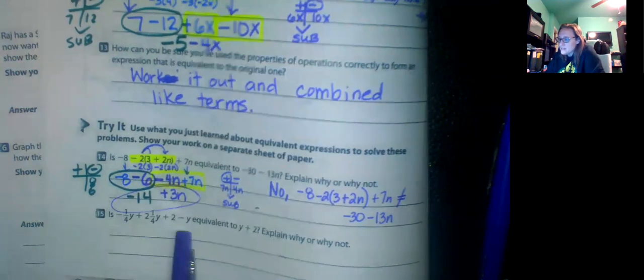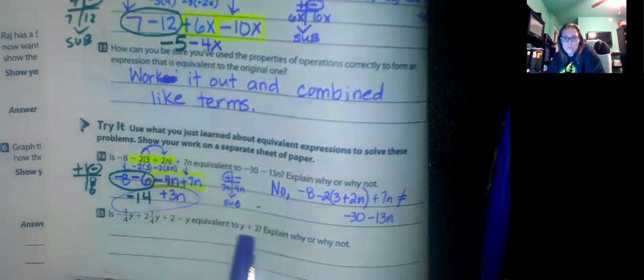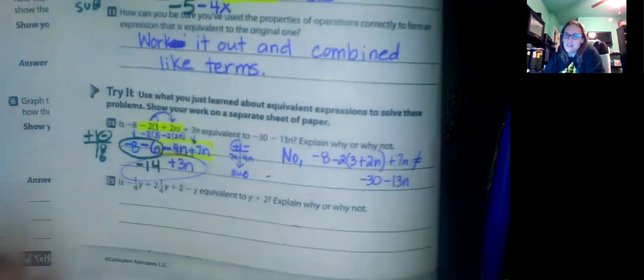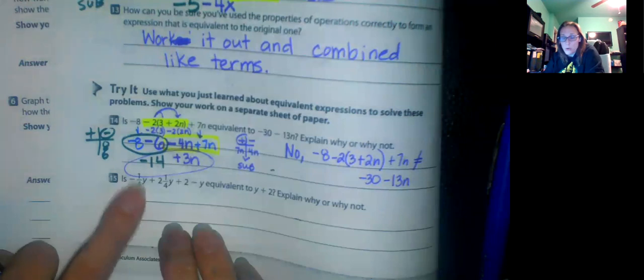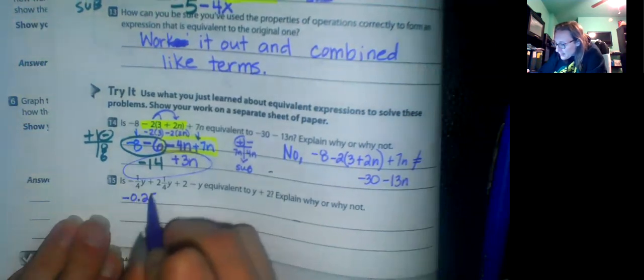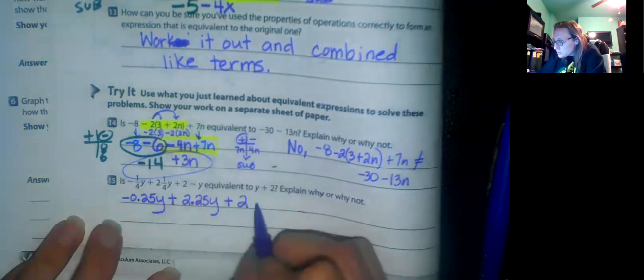Wants to know, is this equivalent to this? All right, so the first thing you probably should do is change those fractions into decimals to make it a little easier to deal with. All right, so 1/4, which is a quarter, so that becomes -0.25y plus 2 1/4 y plus 2 minus y.